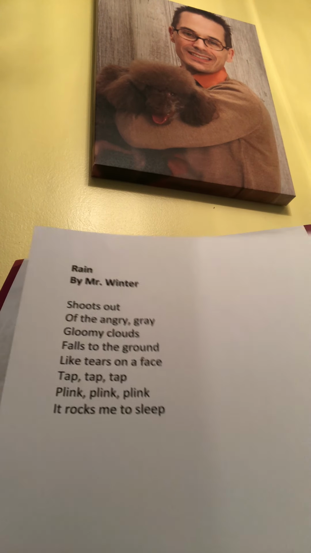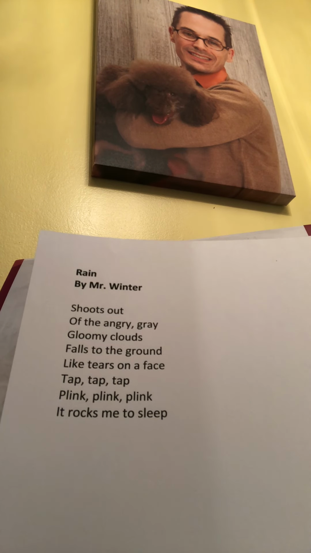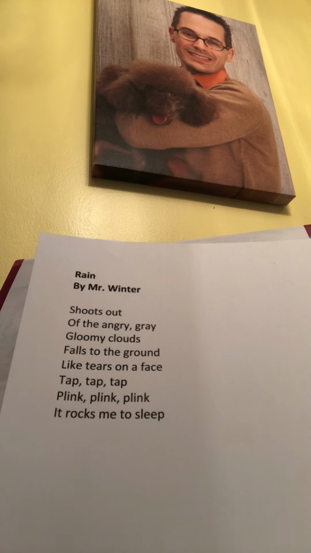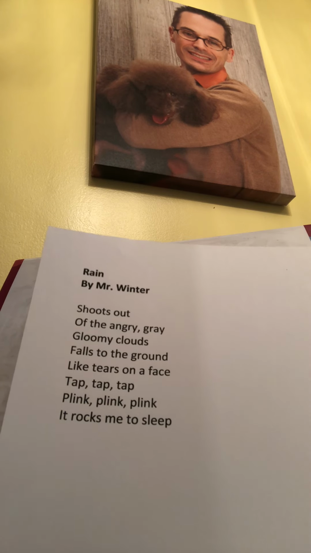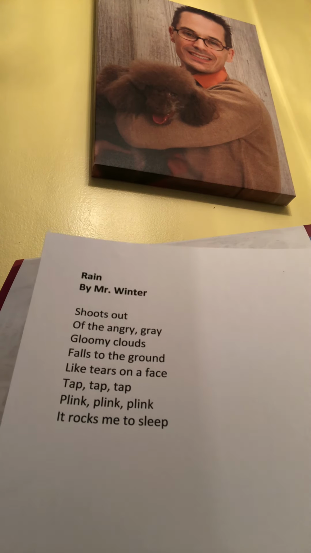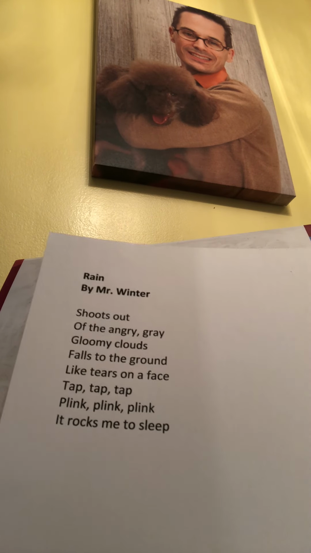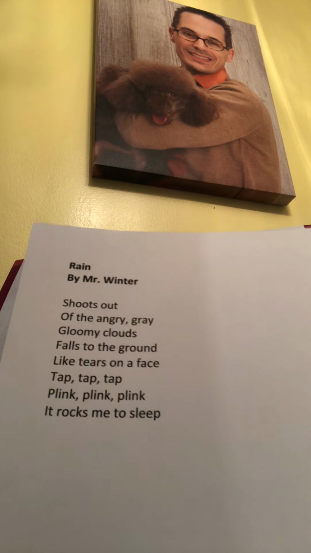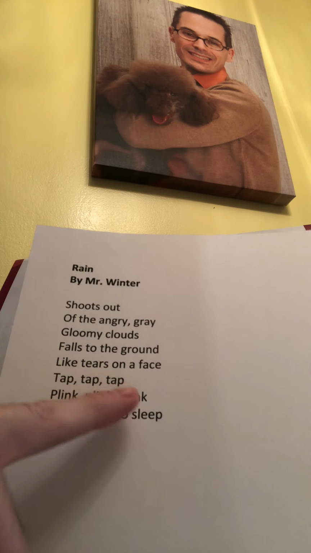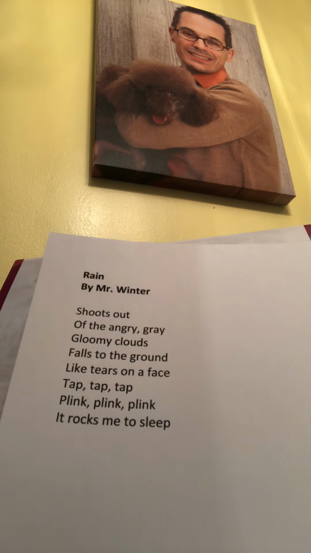Angry, gray, and gloomy are all describing words. Falls to the ground like tears on a face. There's a comparison, a simile, using the word "like." The rain is falling like tears fall. Tap, tap, tap. Plink, plink, plink. There's the sound words, onomatopoeia.